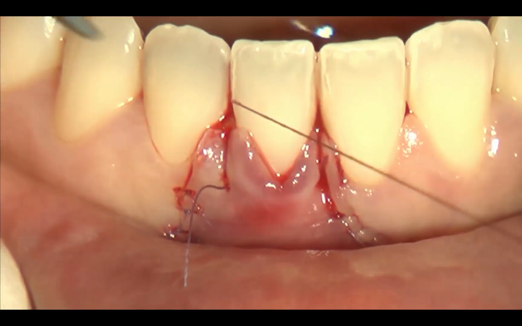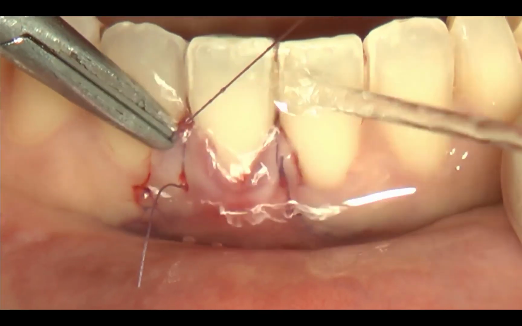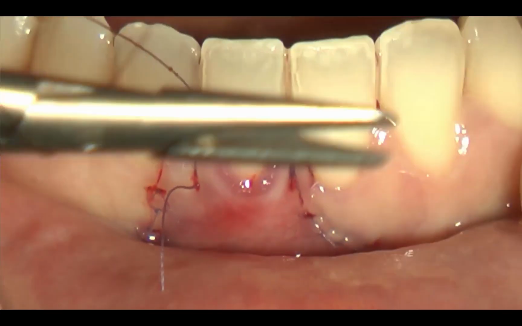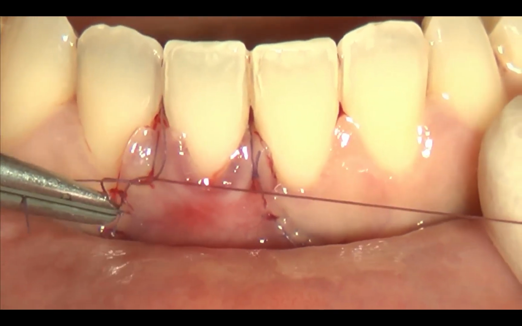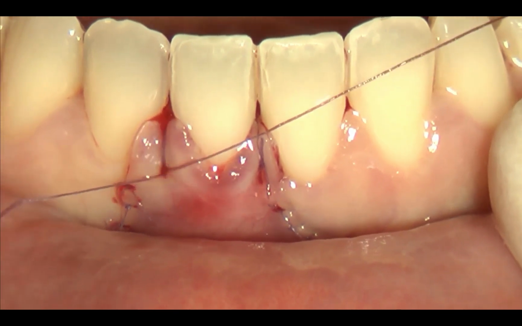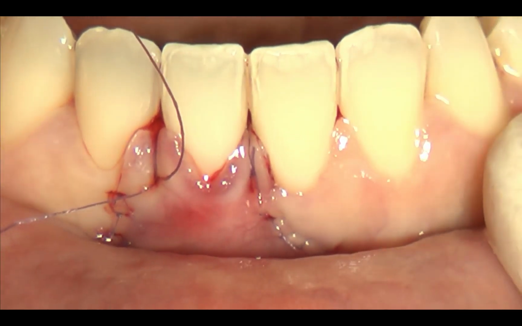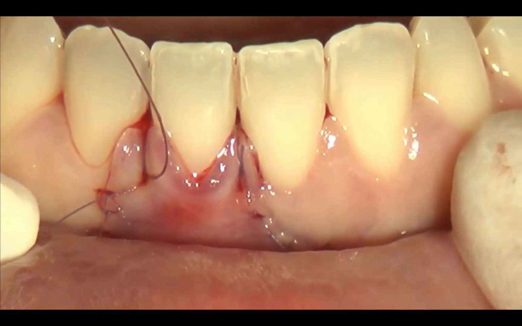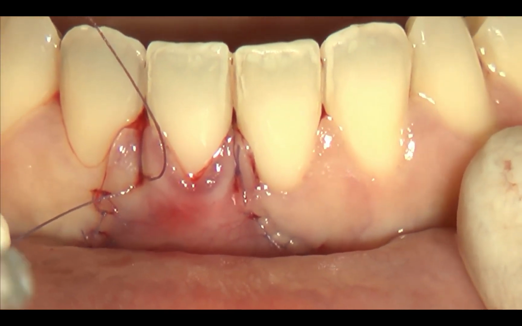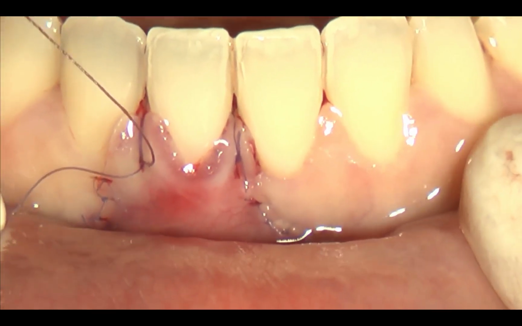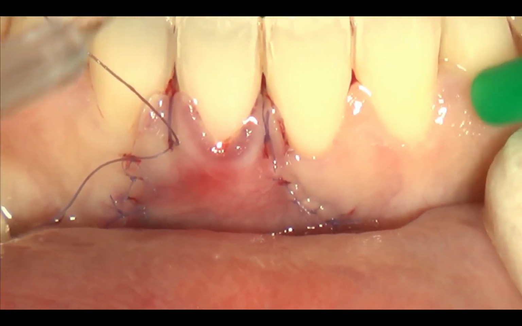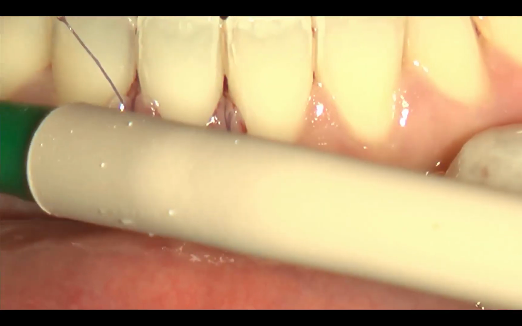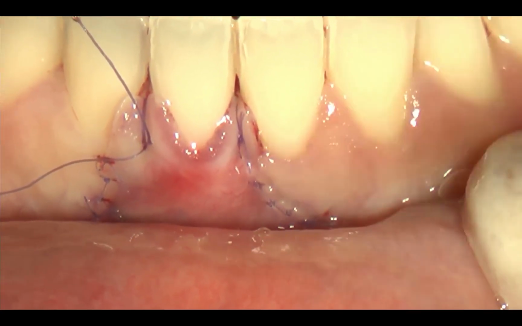I have to see that there is no more bleeding from the soft tissue margin, so I check for this and I close it. Now saline, the physiological, and I have to check that once this coagulum is being removed from the soft tissue margin, there is no other blood coming out.